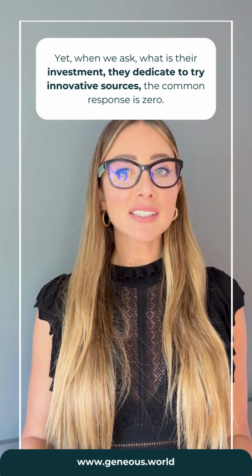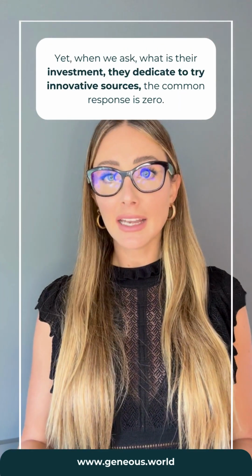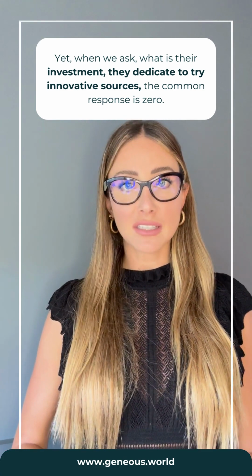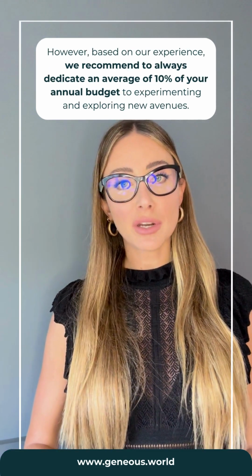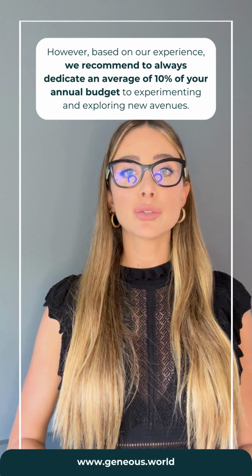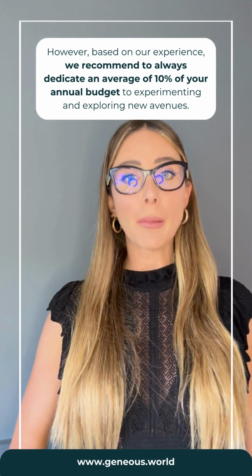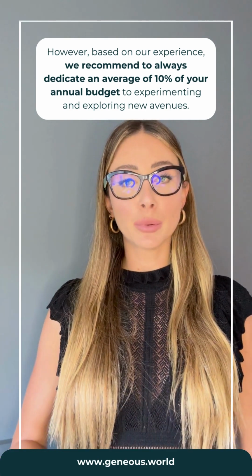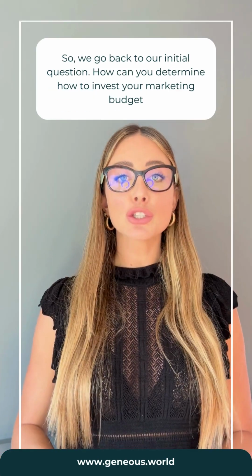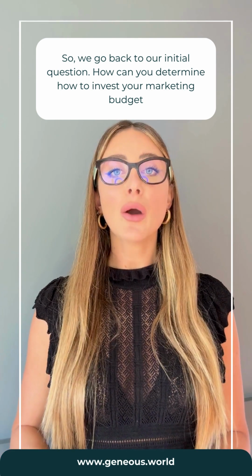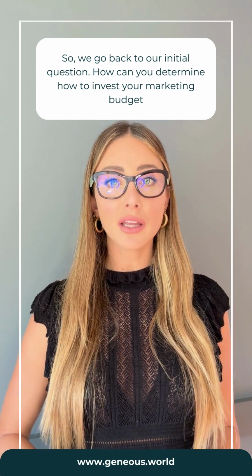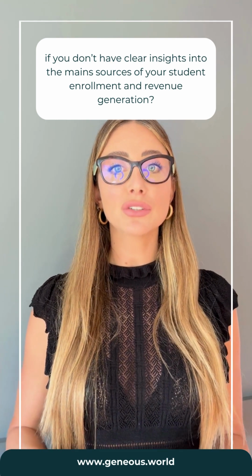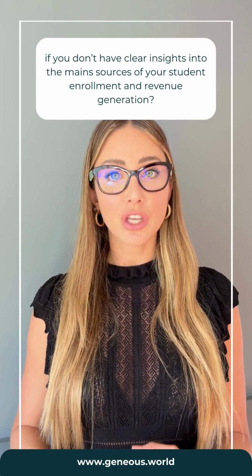Yet, when we ask what is the investment they dedicate to try innovative sources, the common response is zero. However, based on our experience, we recommend to always dedicate an average of 10% of your annual budget to experimenting and exploring new avenues. So we go back to our initial question: how can you determine how to invest your marketing budget if you don't have clear insights into the main sources of your student enrollment and revenue generation?